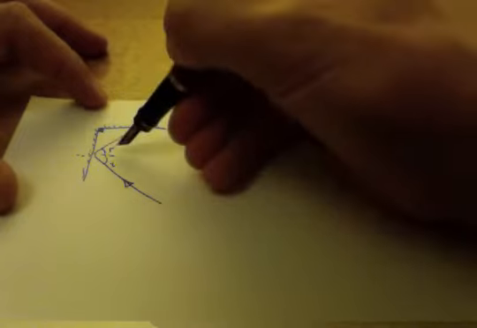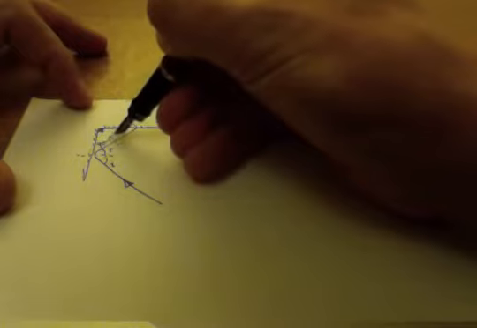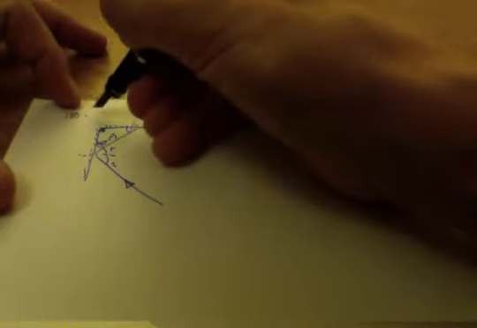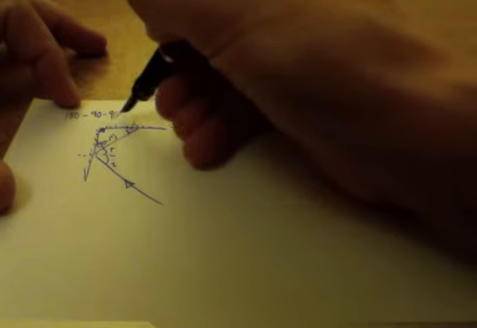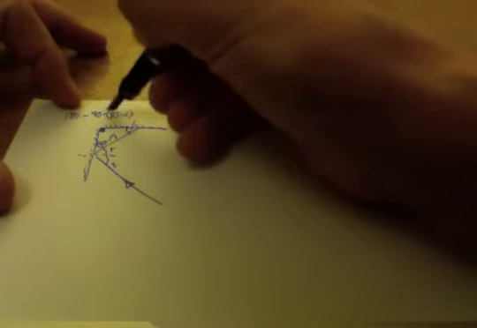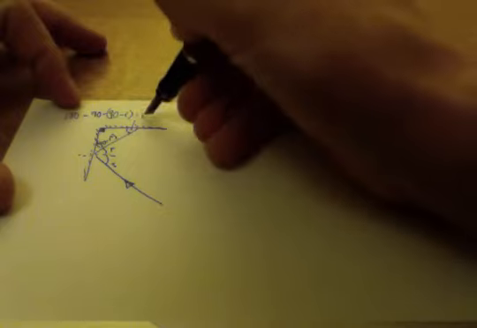What's interesting here is if this is r, this angle here must be 90 minus r. Agreed? We know that all three of these must make 180, so that means 180 minus the 90 degrees in the corner, minus the 90 minus r, gives us 90 minus 90, and the minus minus gives us r, so that must be r.